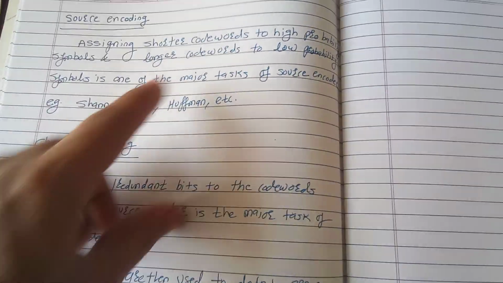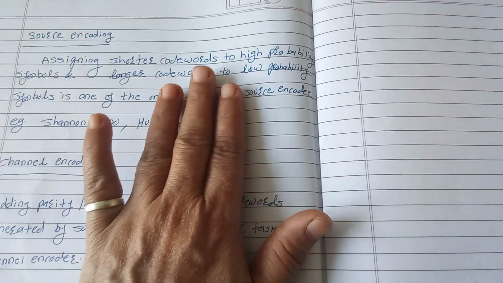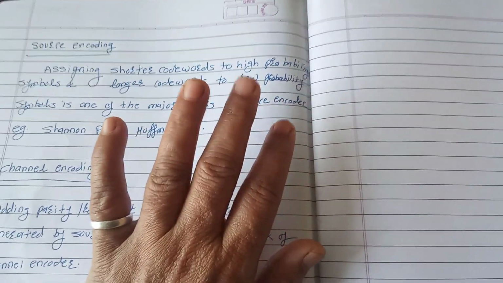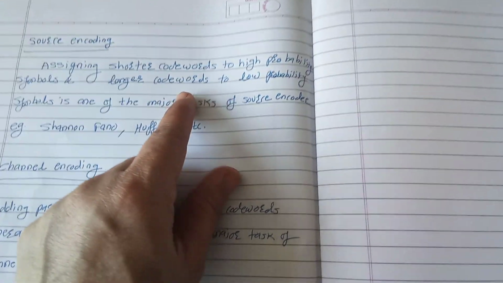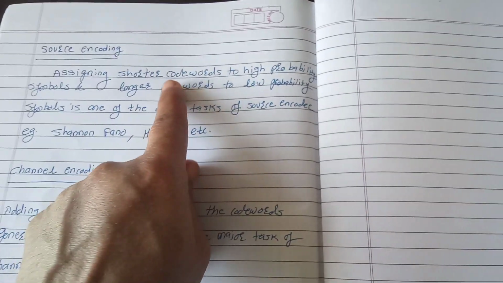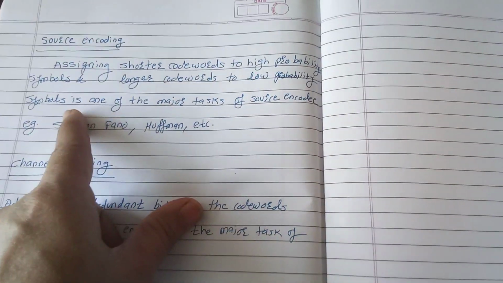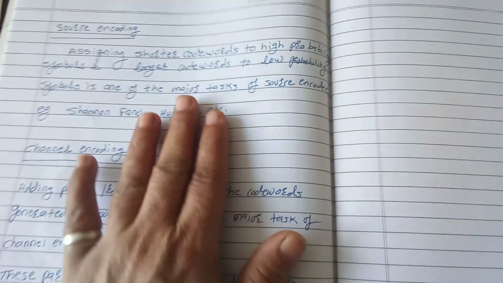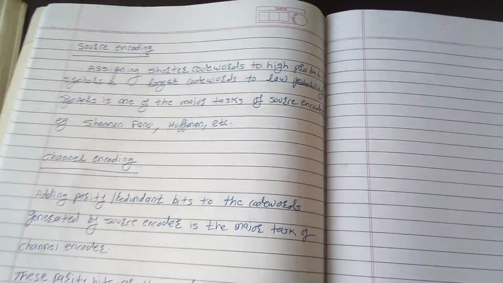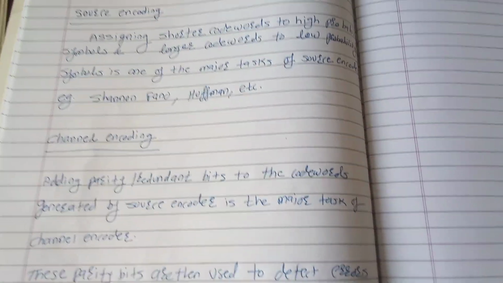So what after that? What is the channel encoder? Now the source encoder has created the code word as per the frequency of the symbol. That means it has assigned the high frequency or high probability symbol a shorter code word, and the low probability symbol a longer code word. It has done its task. So after that, what does the channel encoder do?